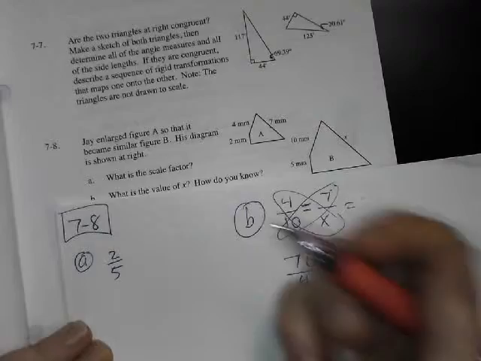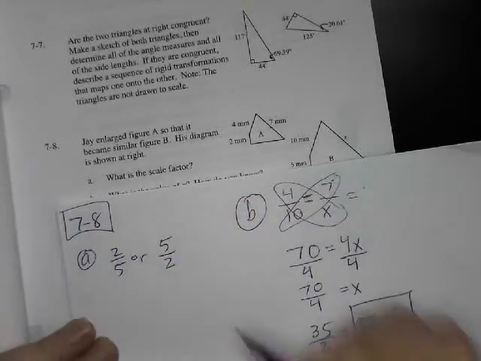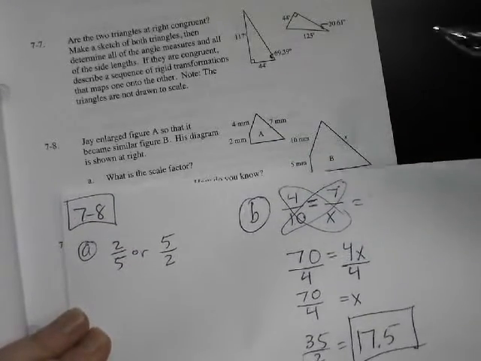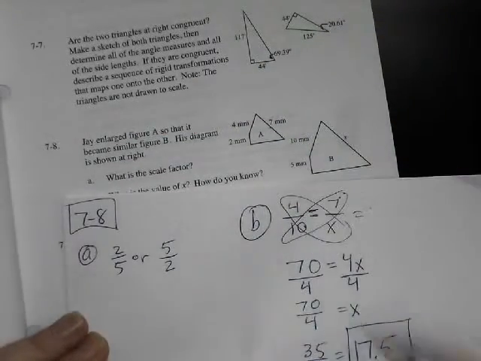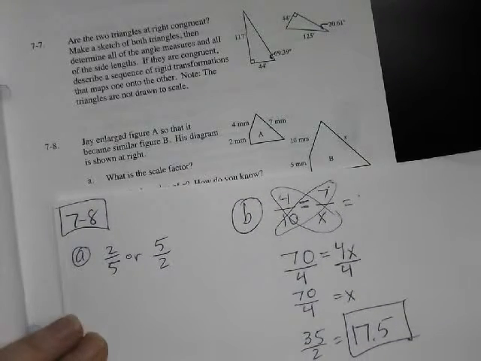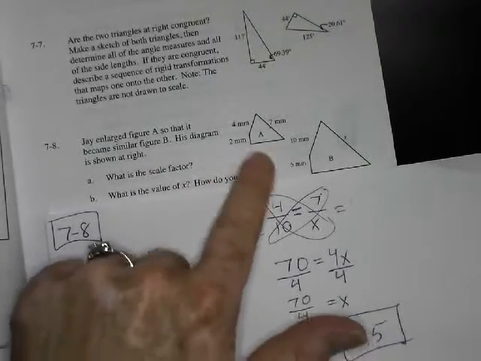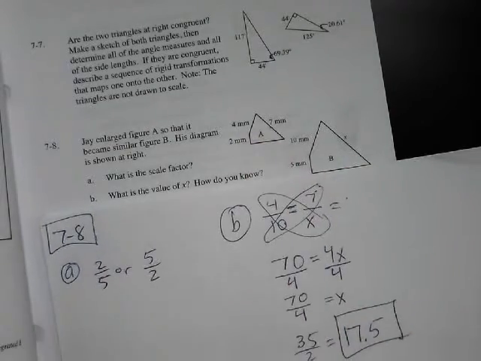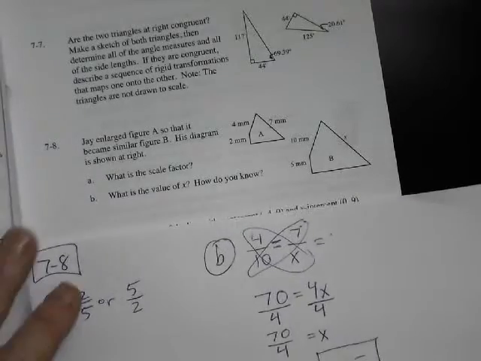So I'll accept the 2/5 because that is a scale factor, but 5/2 is the scale factor that you'd have to multiply the small figure by to get to the big figure. And that's what Jay did in this problem. Does that make sense, sort of? Okay, so the scale factor can go either way. In this particular situation, they went from here to here, so you'd multiply that by 5/2 to get the big one. So you can flip them upside down.